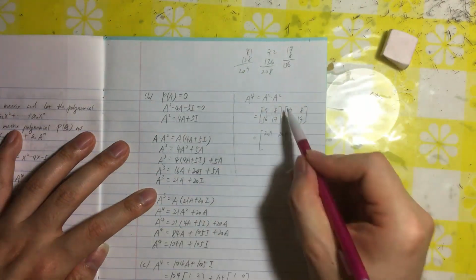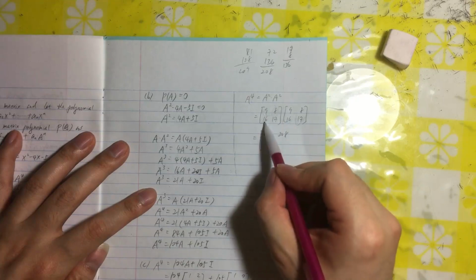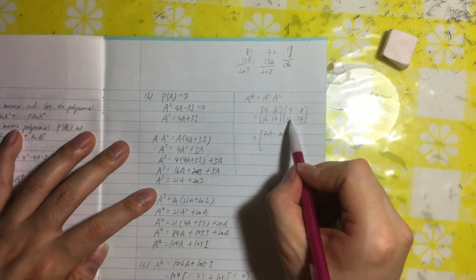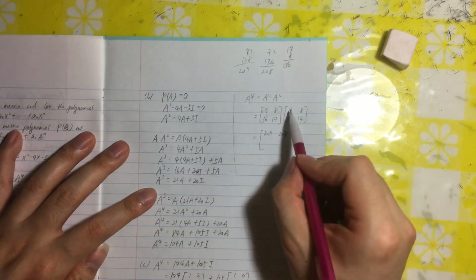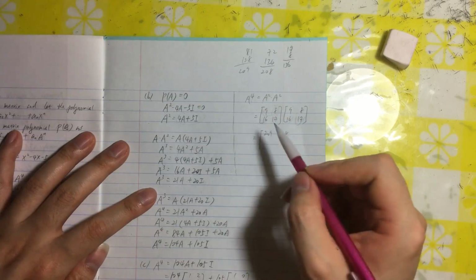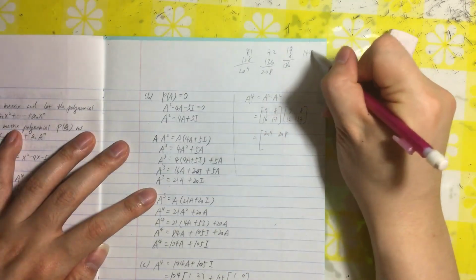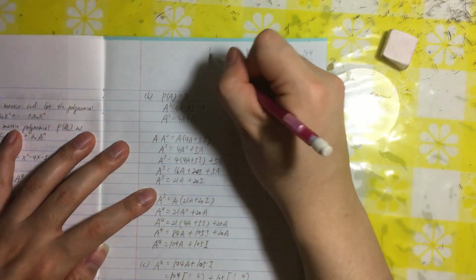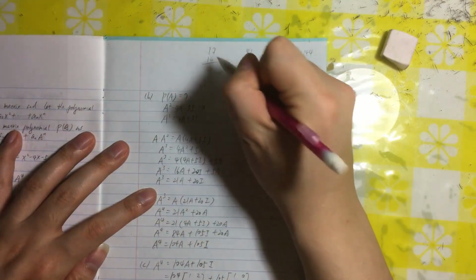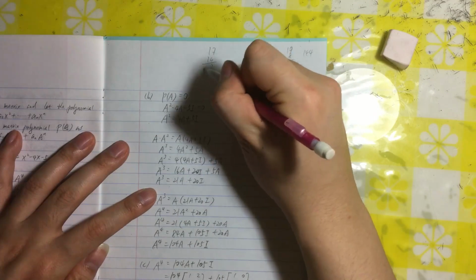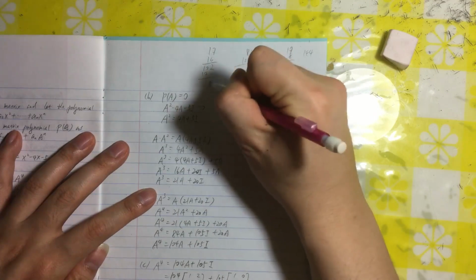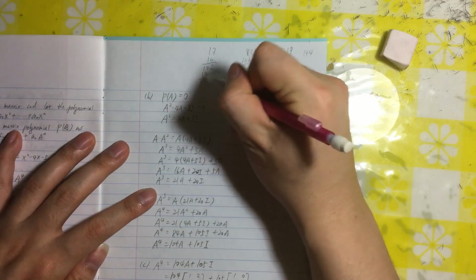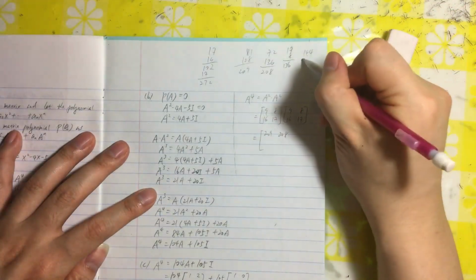Next, row times column. 9 times 16 plus 16 times 17. 9 times 16 is 144. 16 times 17 is 272.